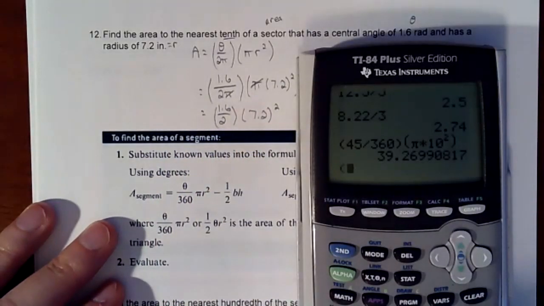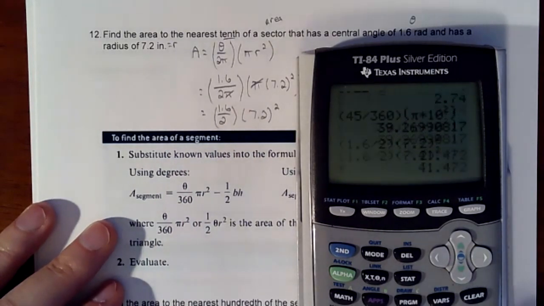So 1.6 divided by 2 times 7.2 squared. 41.472.